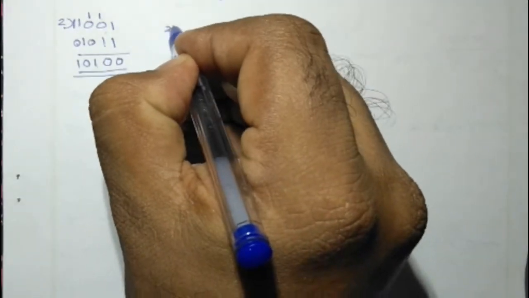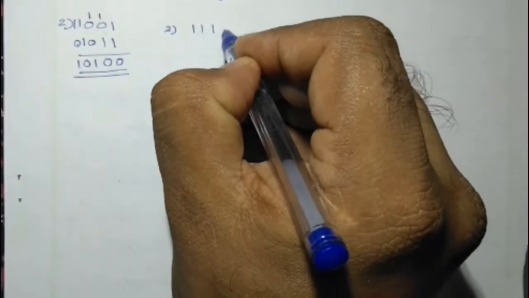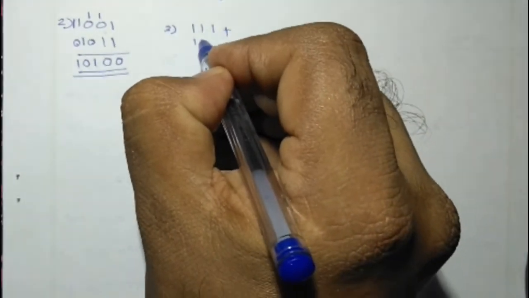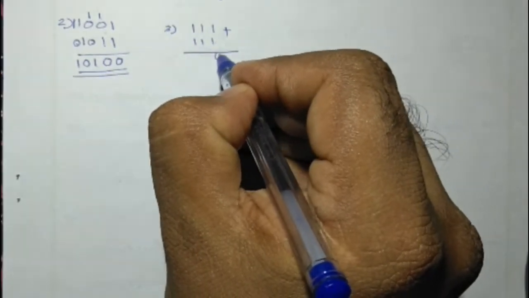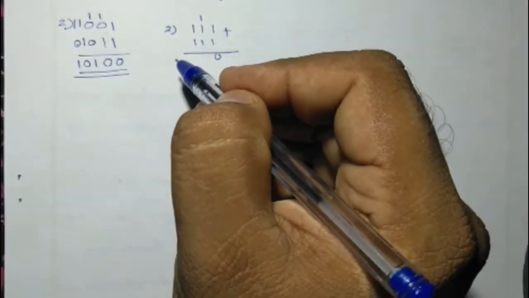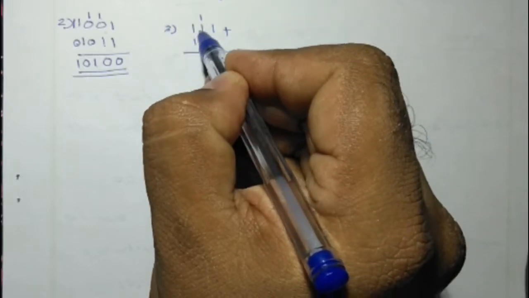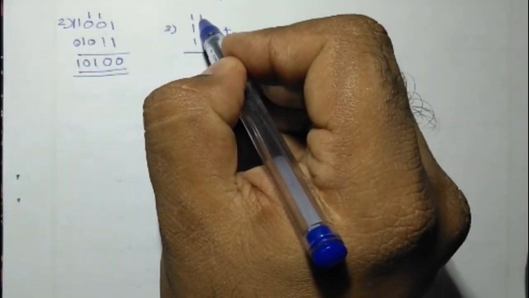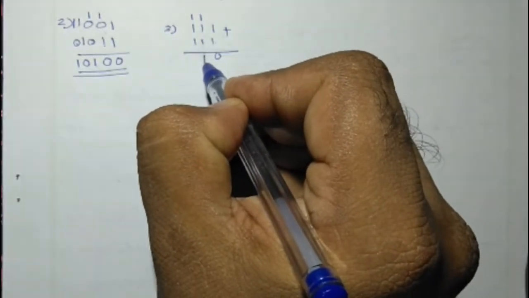Now let's do another example, say 1 1 1 plus 1 1 1. We know that 1 plus 1 is 0 with a carry 1. Again, we have 1 plus 1, which is a 0 with a carry 1, but we have a carry 1 from the previous operation, so that 1 should be written here.